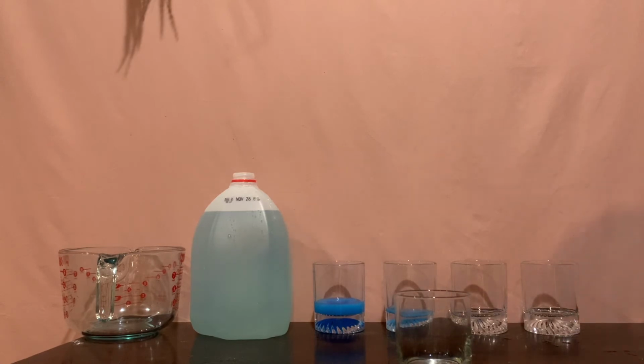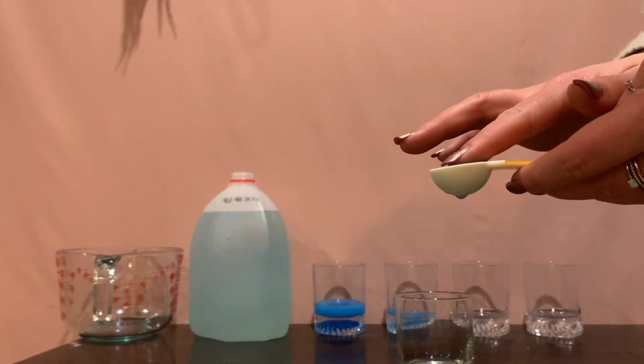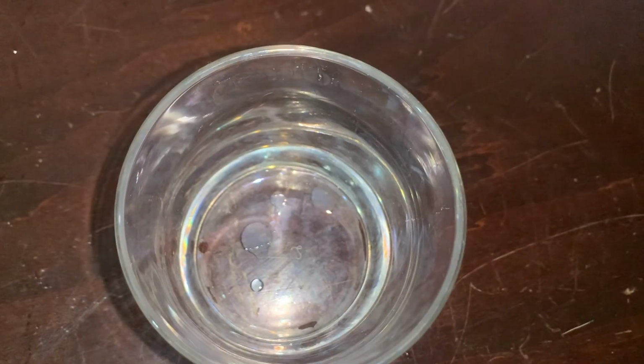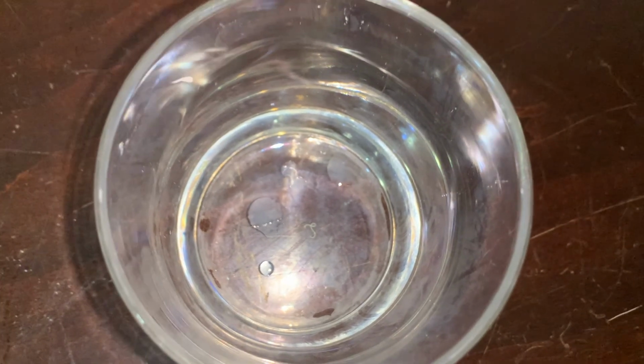Lastly, to represent the amount of water that is found in rivers, we are going to take some of this water on our finger, and we are going to flick it into the cup. That teensy tiny drop that you see represents the amount of water that can be found in the Earth's rivers.